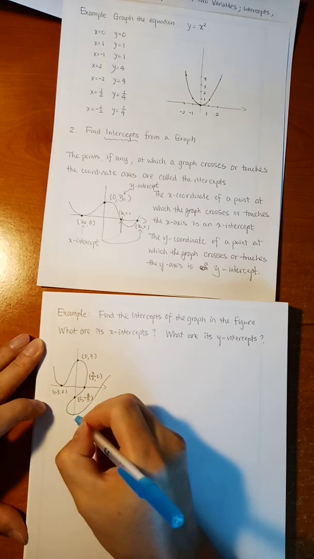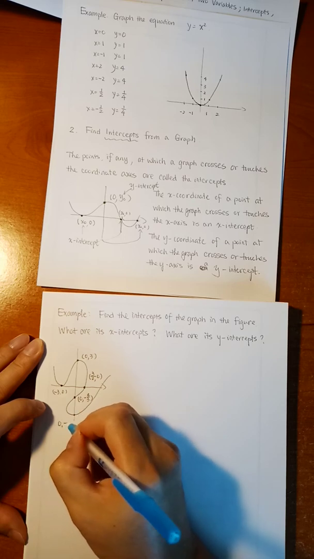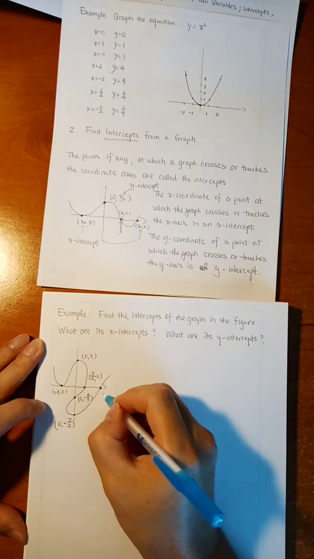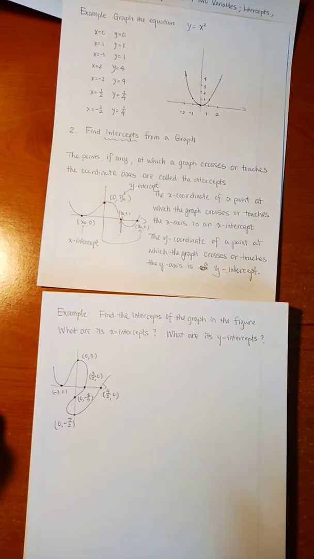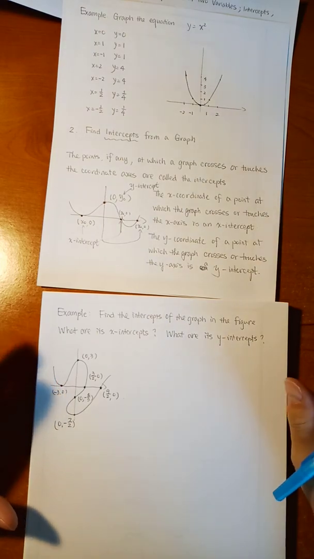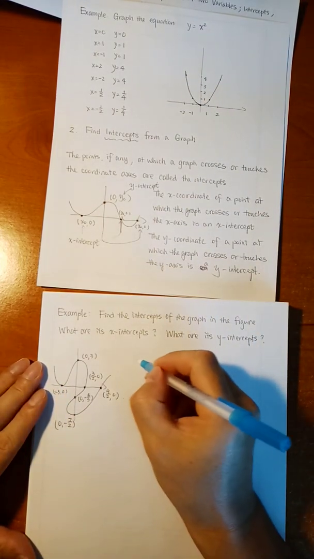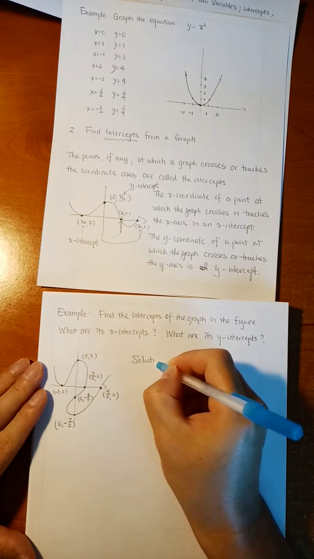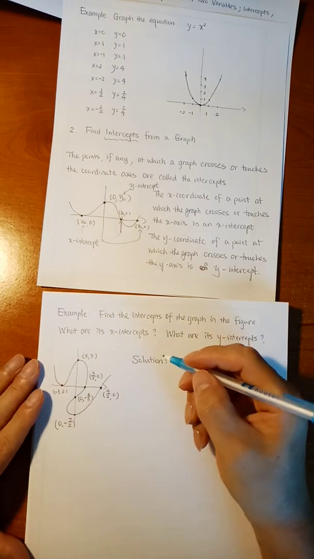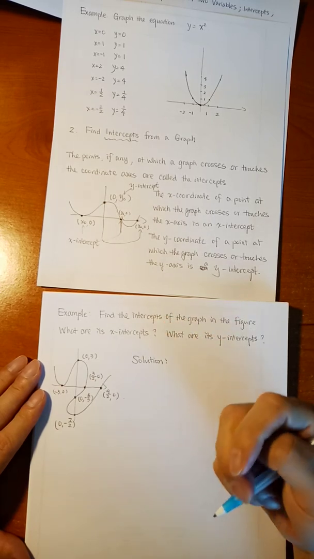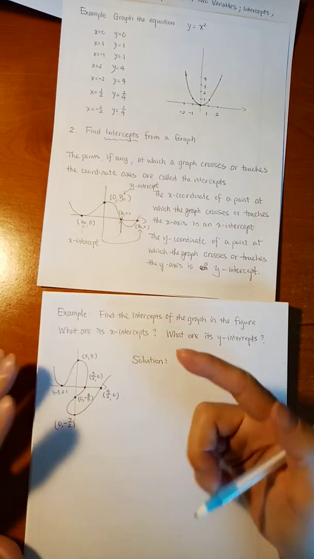Here is (0, -7/2). Here this is (9/2, 0). So be careful about the writing. What are the intercepts? Intercepts are points. They have 2 coordinates. X- and y-intercepts are numbers.